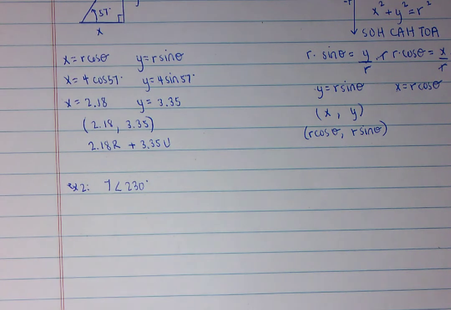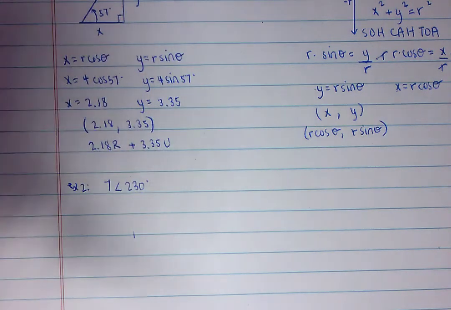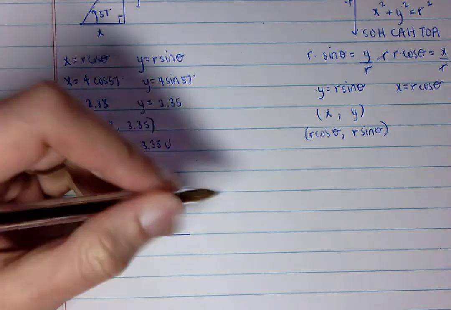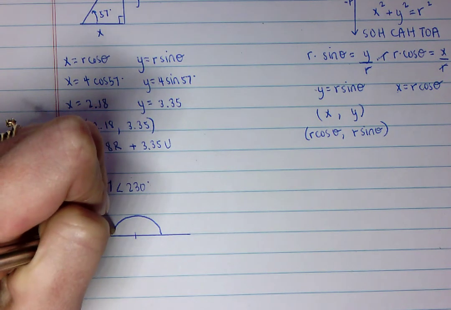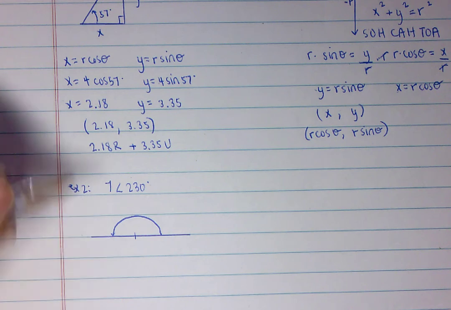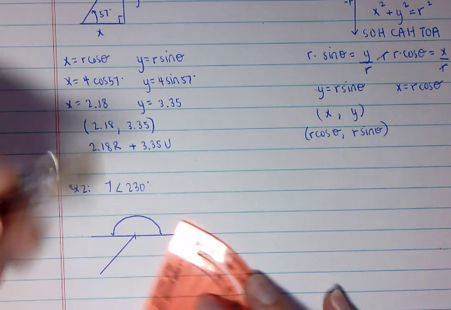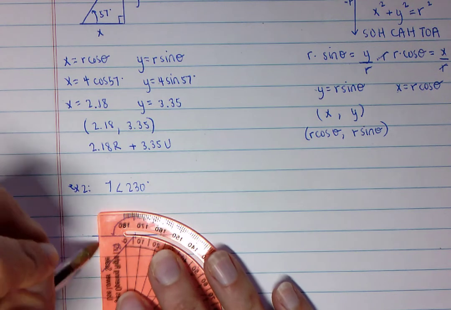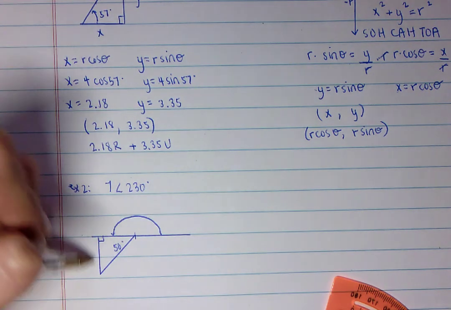So if you think about where that is, thinking about this as the x-axis, if you go 180 degrees, you'd be to here. And then if you go 50 more degrees, that would give you 230. If this is the first quadrant, second quadrant, you're in the third quadrant, okay?